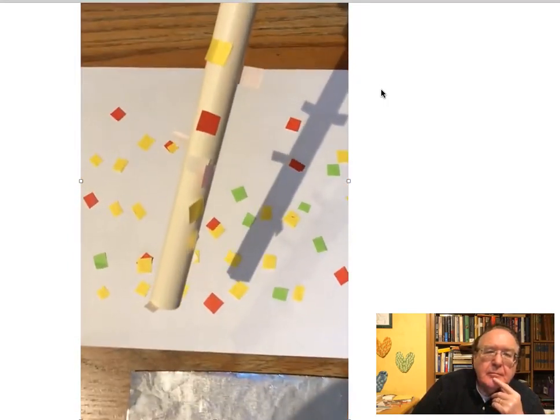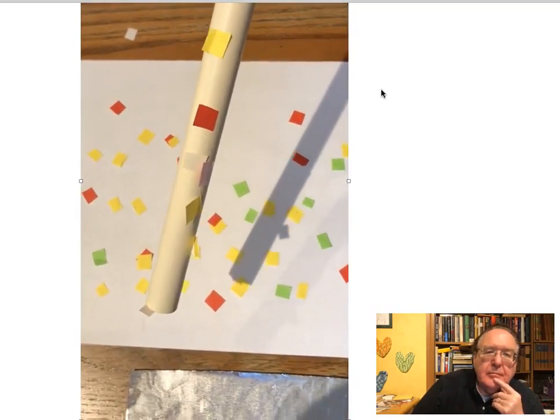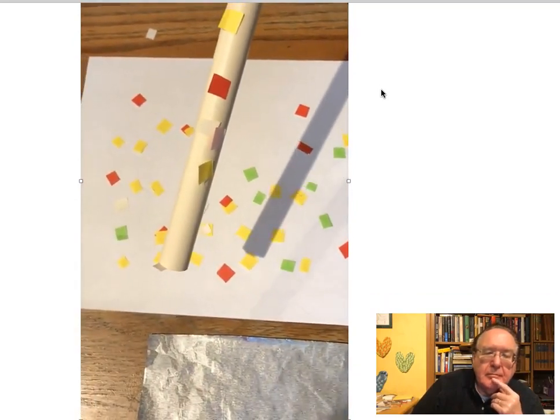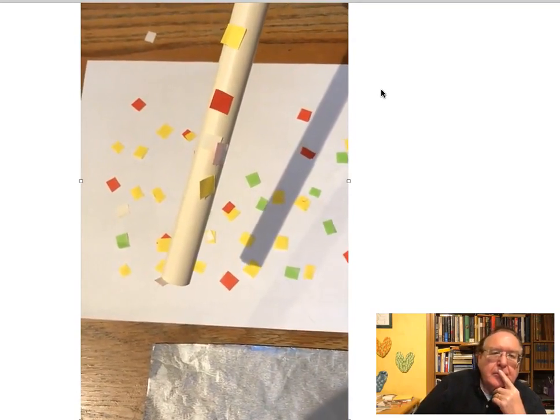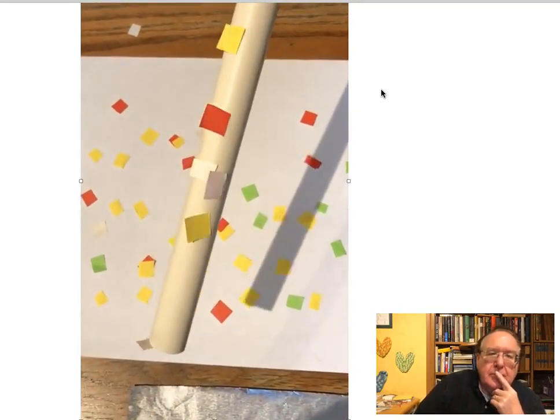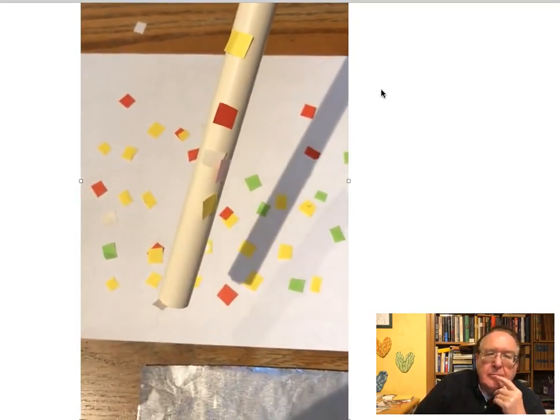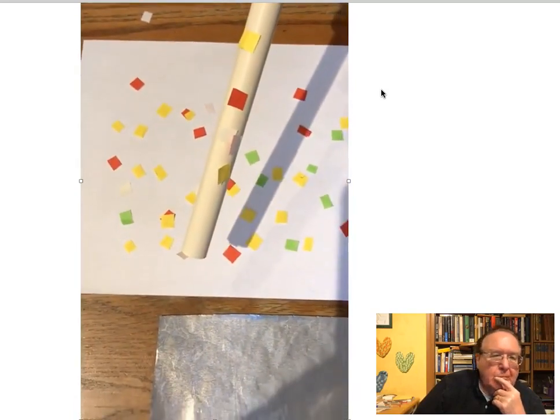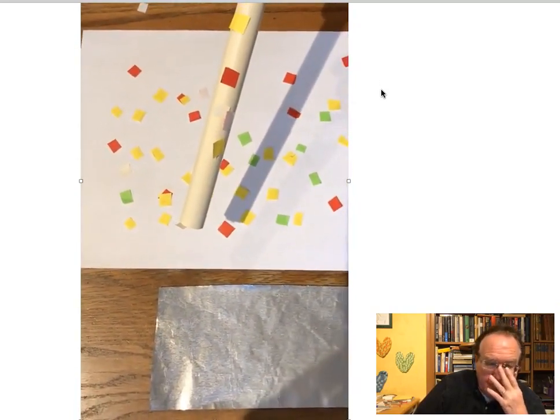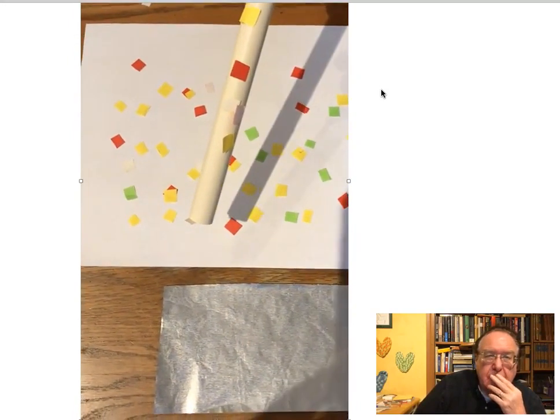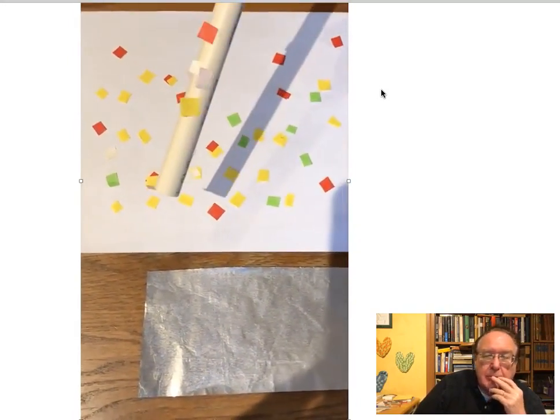And now some of them are being pushed away, and that's because the little paper squares pick up negative charge and the PVC is negative. So now the papers are being pushed away from it, electrostatically repelled. So a couple of them pushed away.